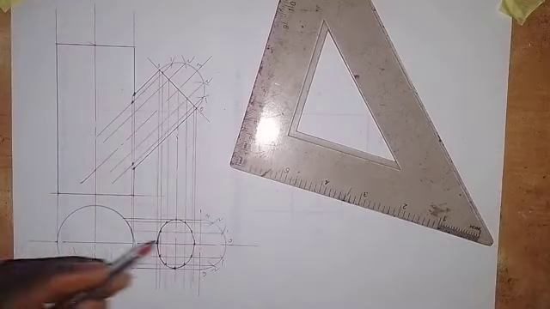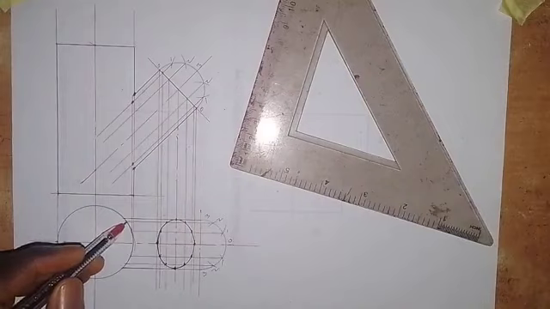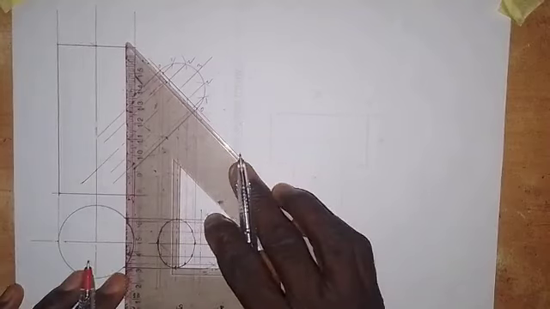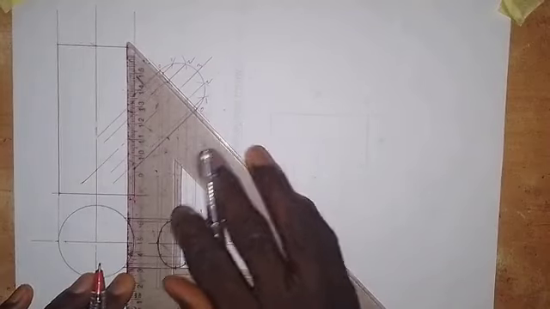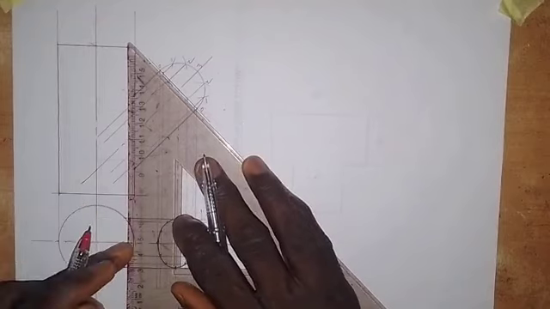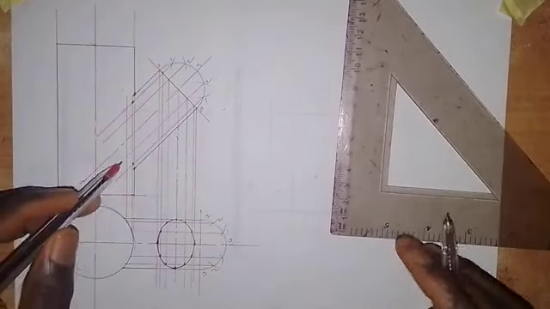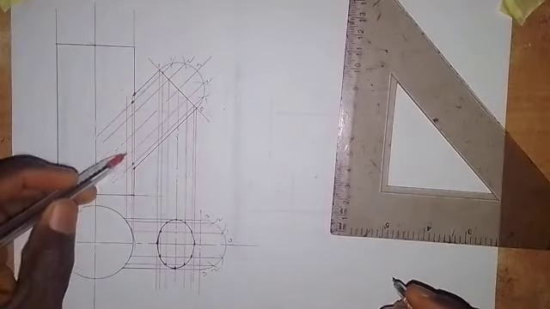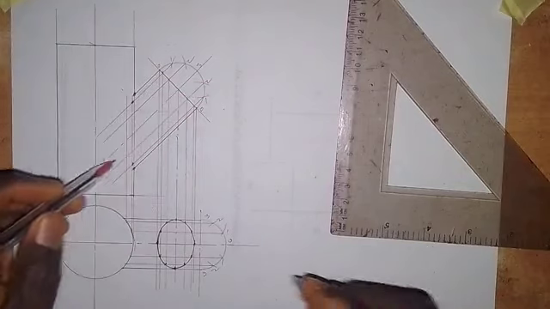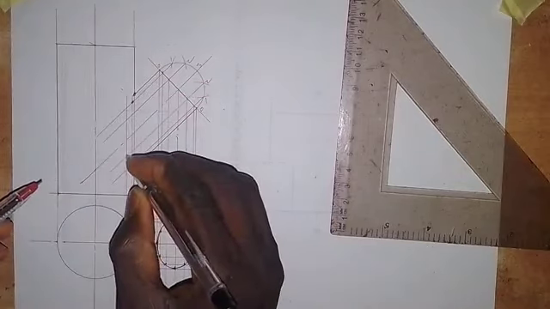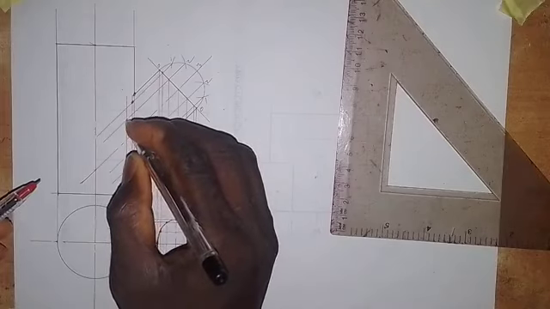And then for 2, it touches the circle at this point. So from this point here, we are going to draw a vertical line at this point. Okay, then we have that this vertical line 2 intersects inclined line 2 at this point. So we have this point, and also we have 2 here. So we have this point, they intersect here.